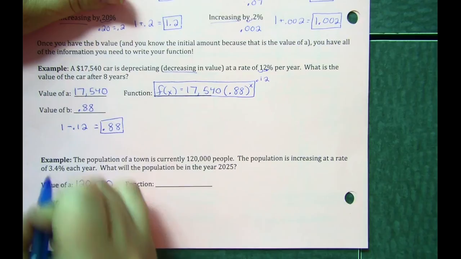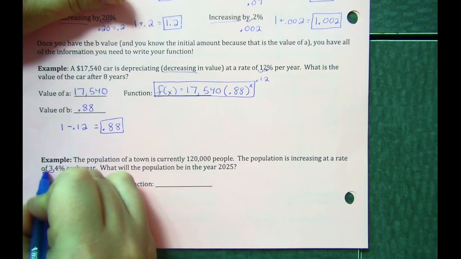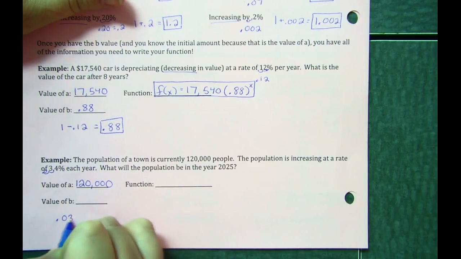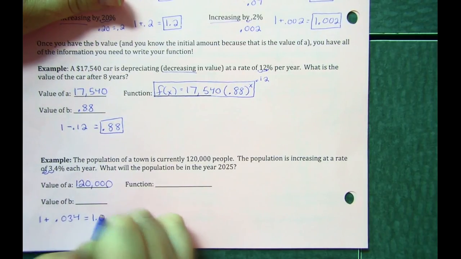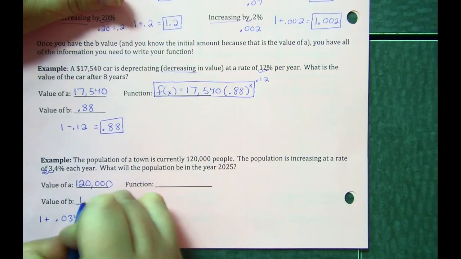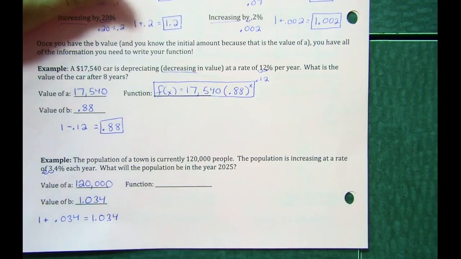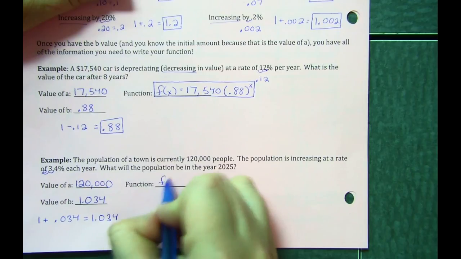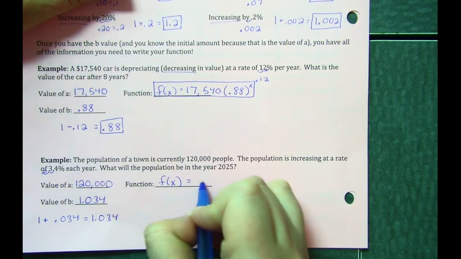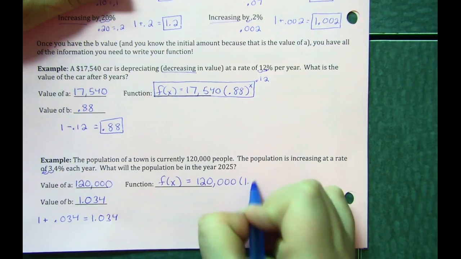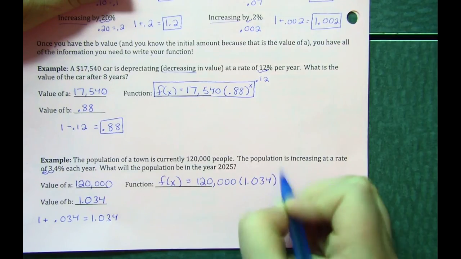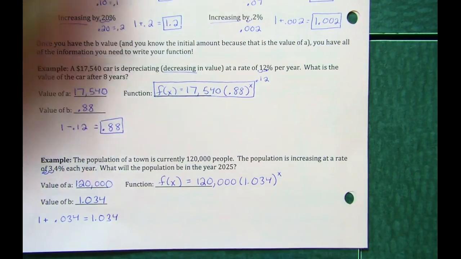So the first thing we're going to do is change that to a decimal. So it ends up being 0.034 as a decimal. And because it's increasing, we're going to add it to 1. So 1 plus 0.034, which equals 1.034. So that is our b value. And so the function is f of x equals 120,000 times 1.034 to the x power. So that's the function.